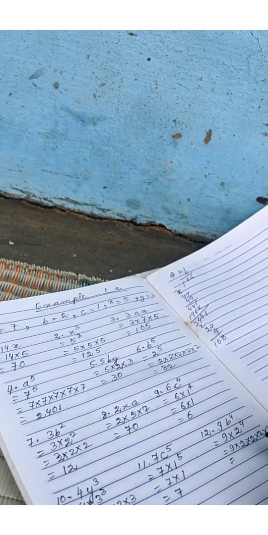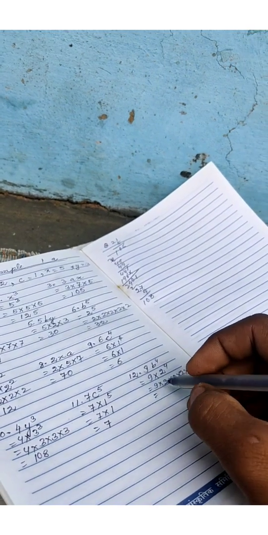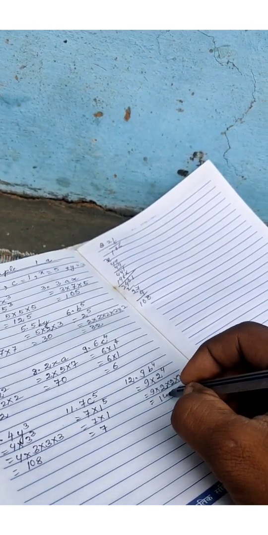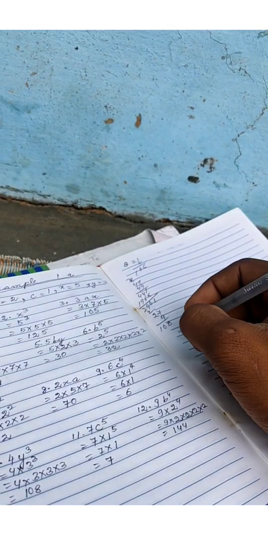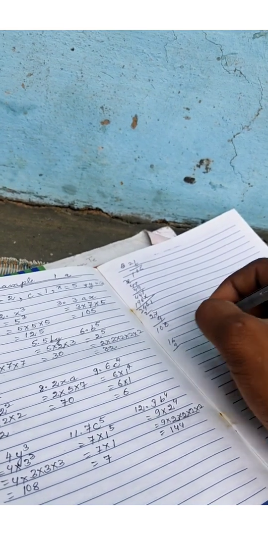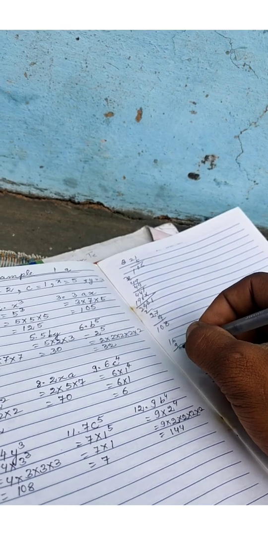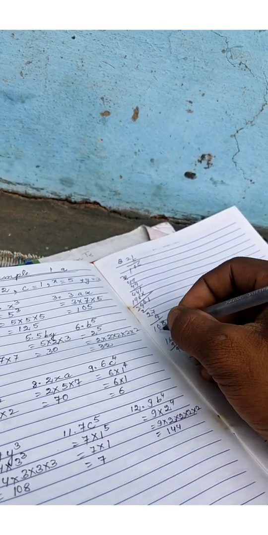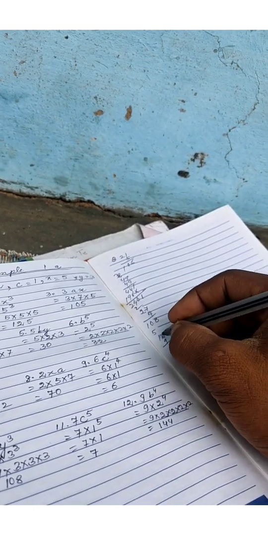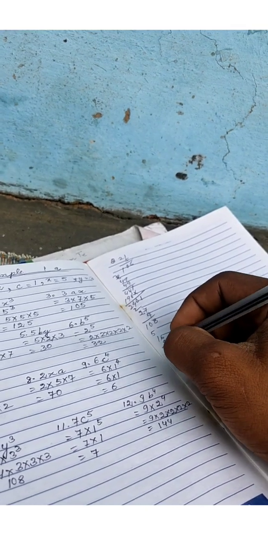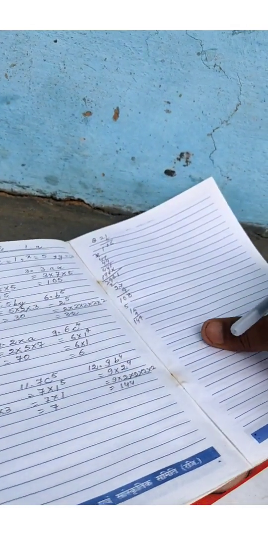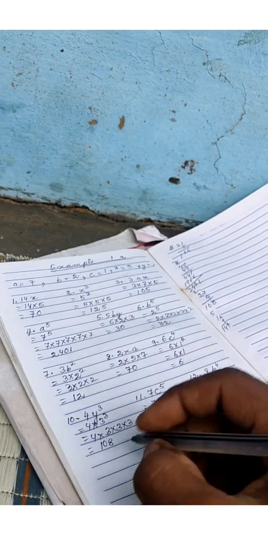So 16 nines are, if you know, it's well and good, but if you don't know, you can simply go for the normal multiplication method. So 6 nines are 54, carry 5, and 9 ones are 9, plus 5, which is 14. After getting 14, so 144.